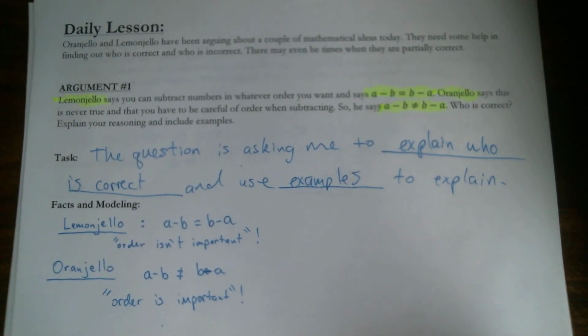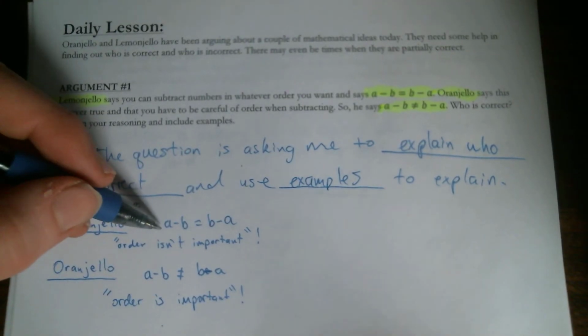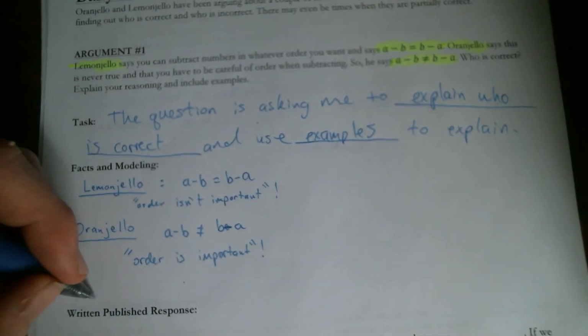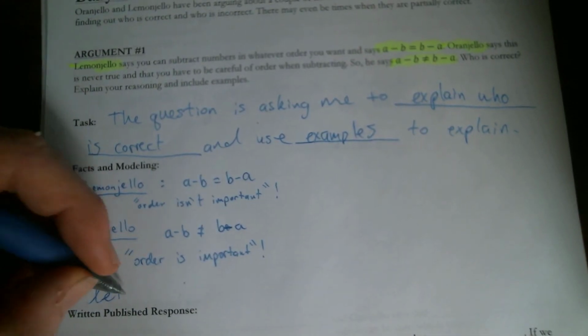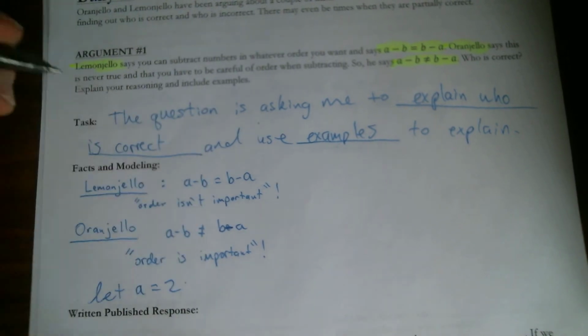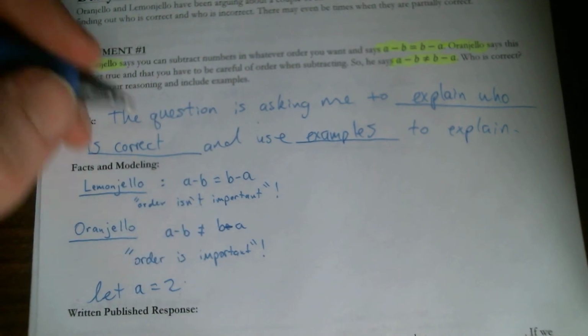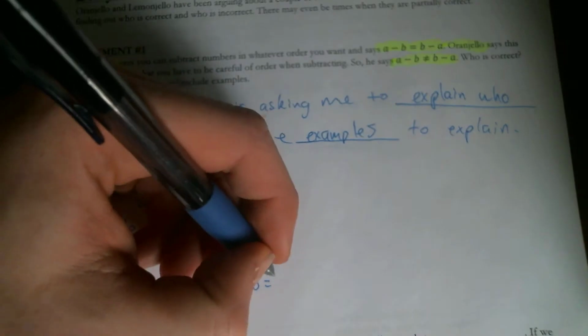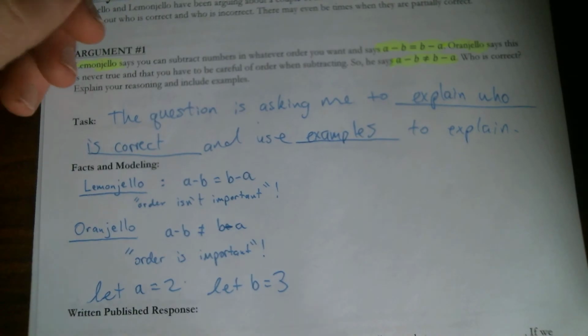So yesterday we talked about how we can change any of these letters to numbers if we want. So let's try it to see who's true. Let's let A equal 2. Let's define A as 2. And let's let B equal 3. And let's see what happens.